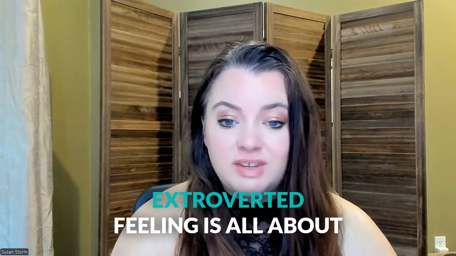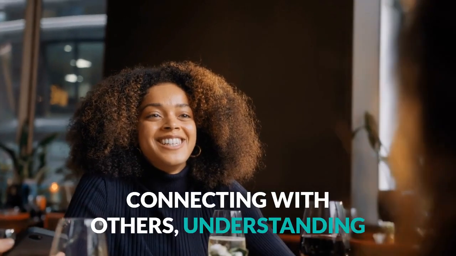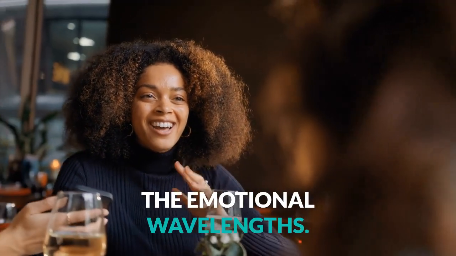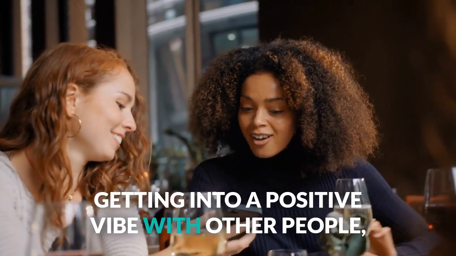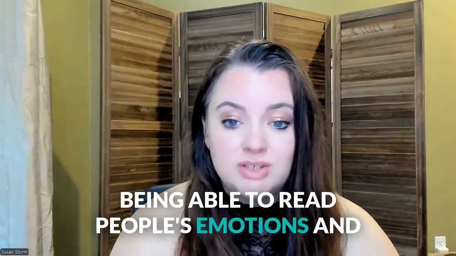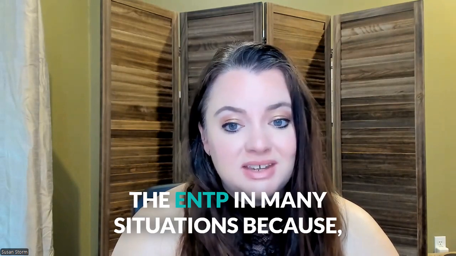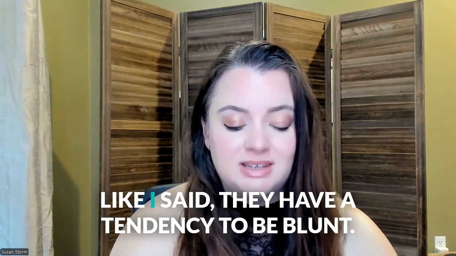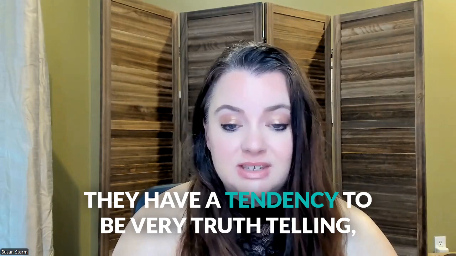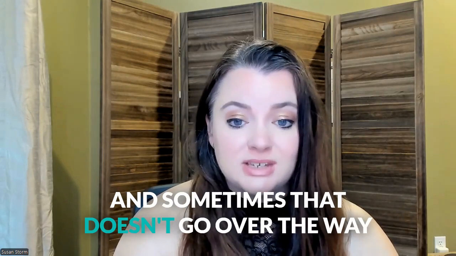And that brings us next to the tertiary function of the ENTP, which is called extroverted feeling, or Fe for short. Extroverted feeling is all about connecting with others, understanding the emotional wavelengths, getting into a positive vibe with other people, being able to read people's emotions and respond appropriately. This function comes to the aid of the ENTP in many situations because, like I said, they have a tendency to be blunt. They have a tendency to be very truth-telling, and sometimes that doesn't go over the way they want it to.